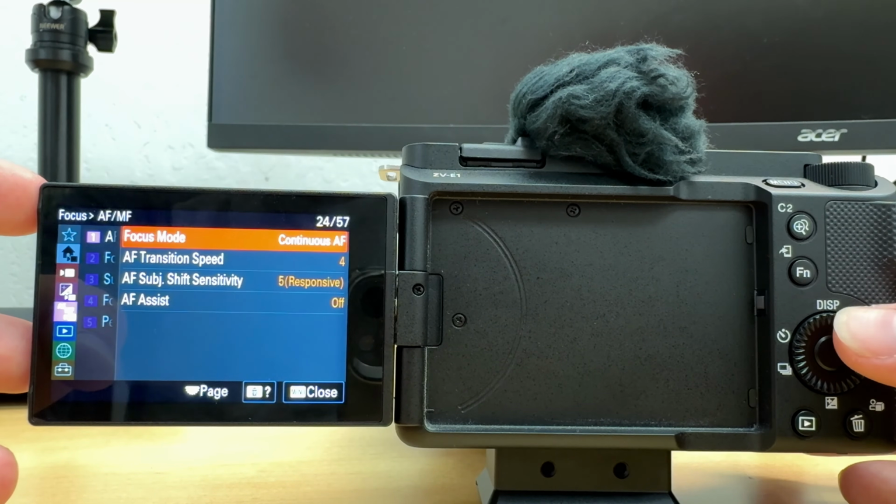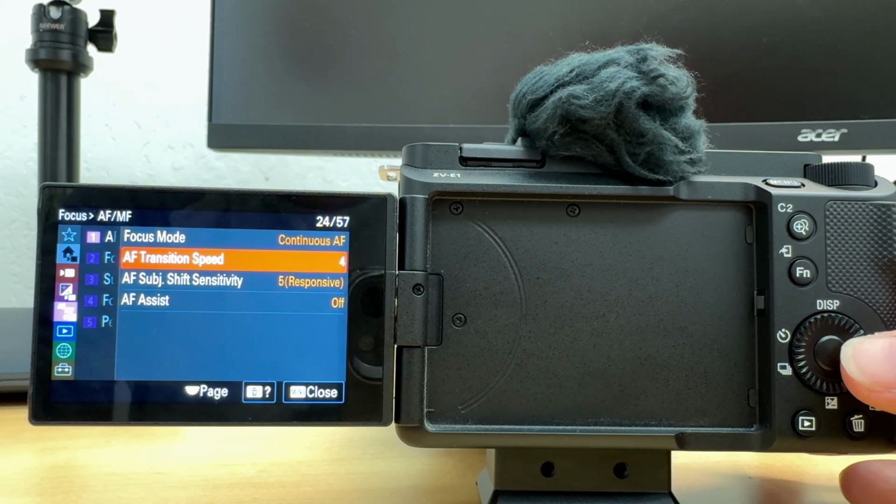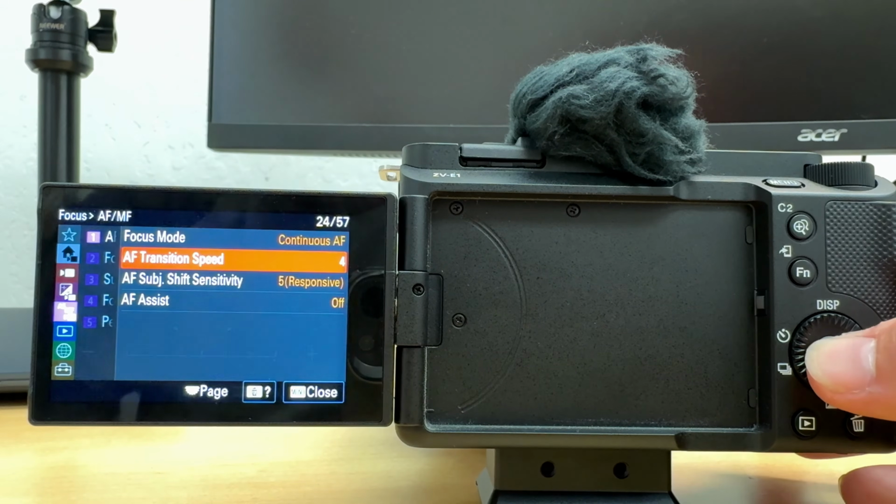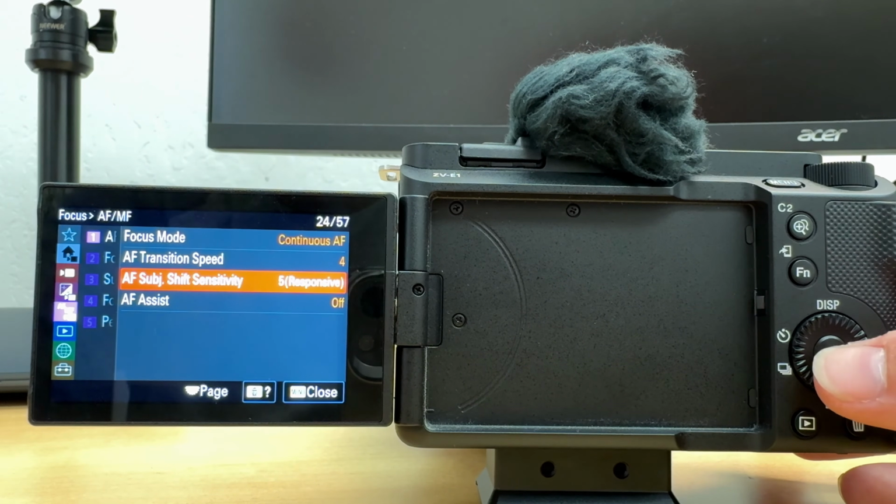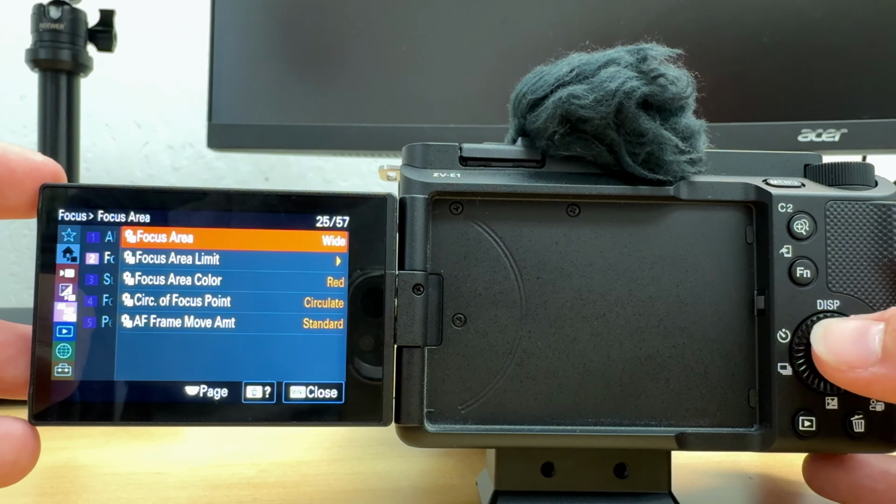Focus mode, continue autofocus. Autofocus transition speed, I have it about 4, which is right down the middle. And then I have the next one on 5 responsive. And this video would be super, super long if I explained what all of this stuff means. If you want to see a more in-depth breakdown on any of these things, just leave it in the comments below.